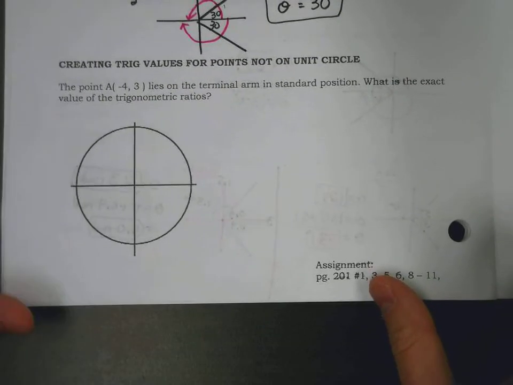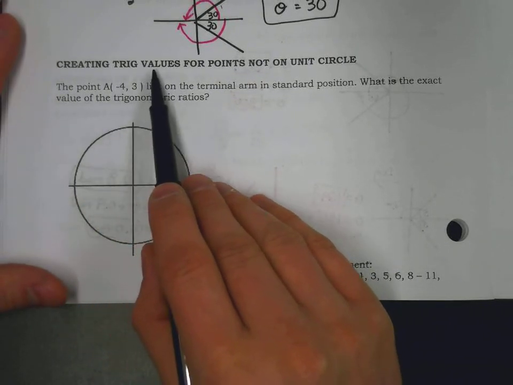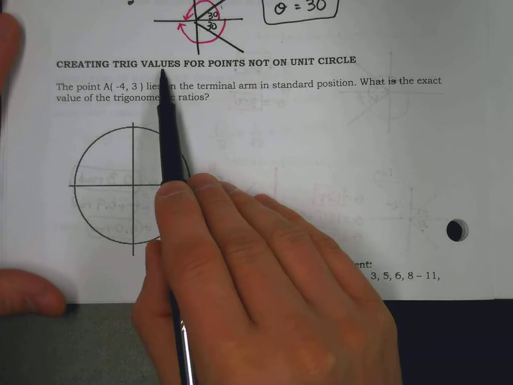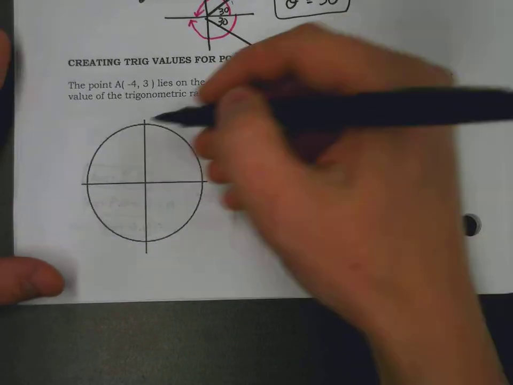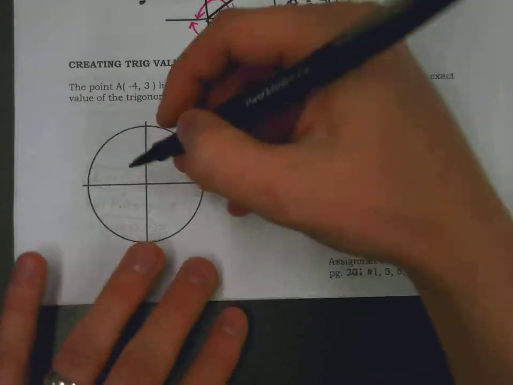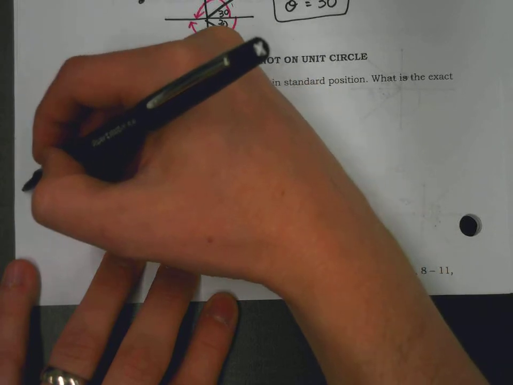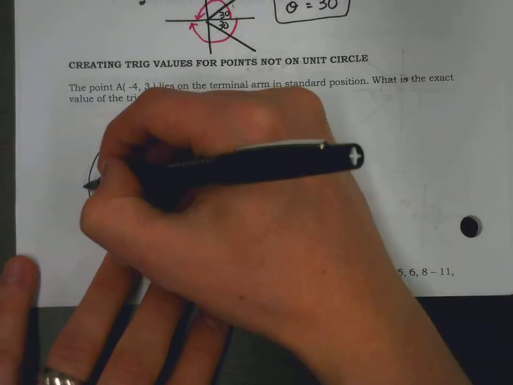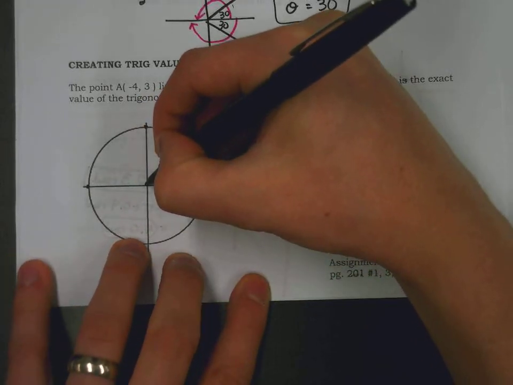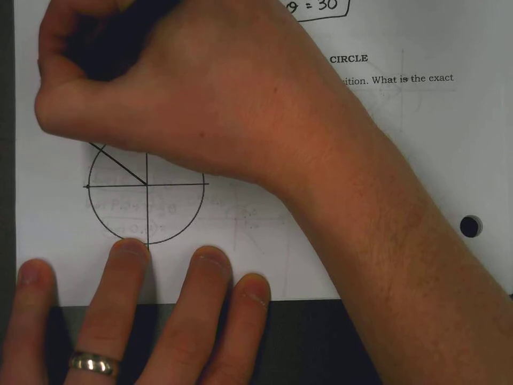For our very last question of lesson 4.3, we can also be asked to create trig values, so creating trig ratios for points not on the unit circle. I've got a point, negative 4, 3, which is traveling 4 to the left, which is technically off the page, and 3 up, which is technically a lot farther, but I'm just simply going to say it's somewhere up about here.